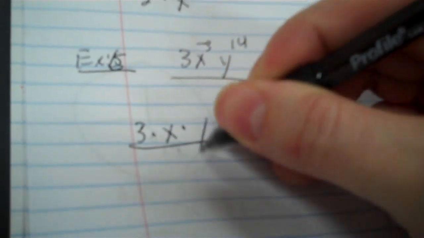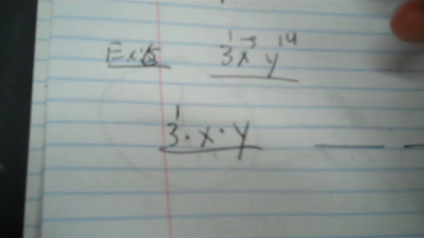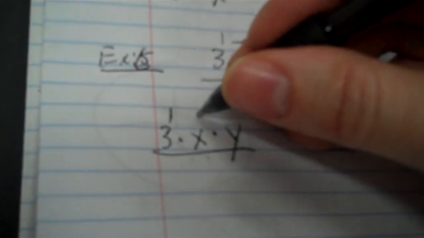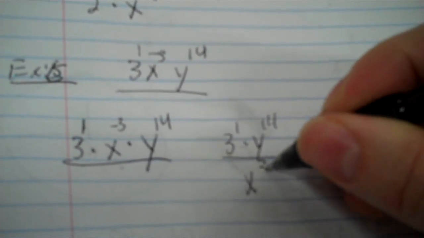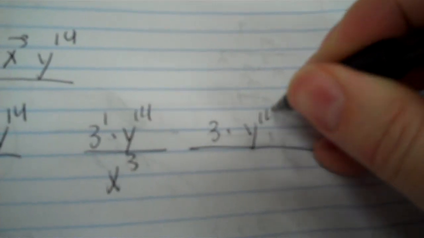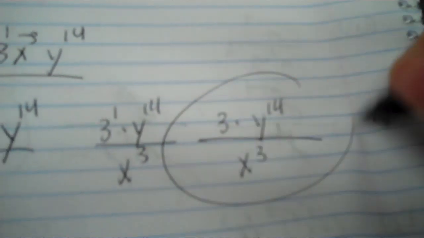So you have a factor of 3, factor of x, and a factor of y. No factors on bottom. So 3 is to the first, and it will stay to the first because it's not in the parentheses. Negative 3rd, and then 14. Now you can bring the 3 and the y straight over, but the x needs to go to the bottom where it becomes positive 3. So 3 to the first is 3. Y to the 14th, x to the 3rd.